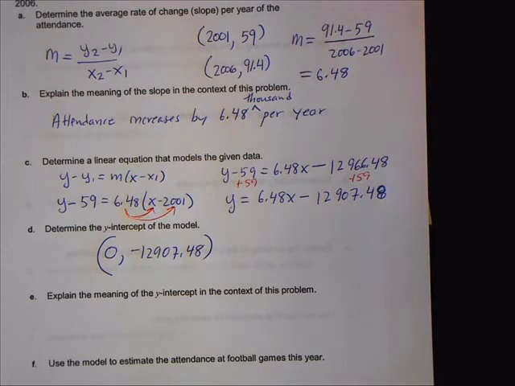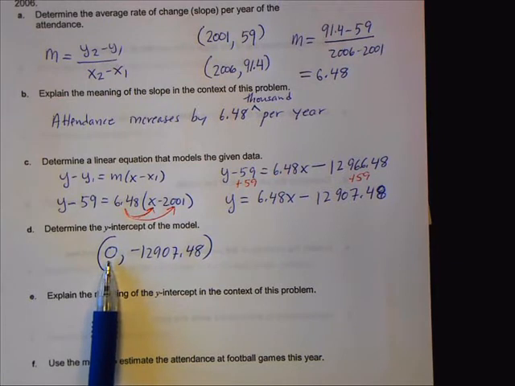Explain the meaning of the y-intercept in the context of this problem. What does it mean to have 0 right there for x?